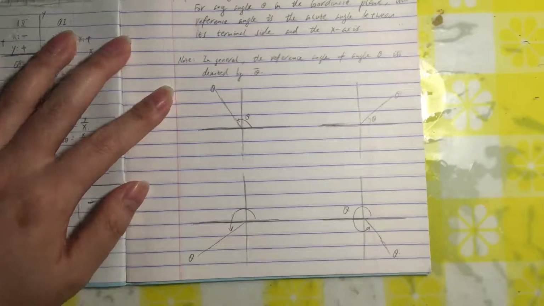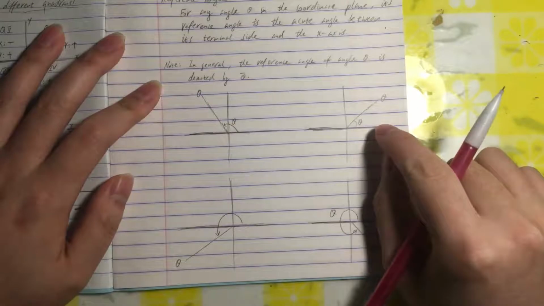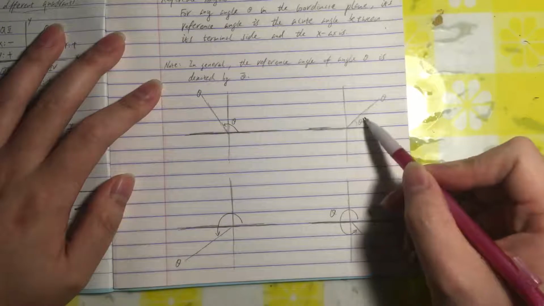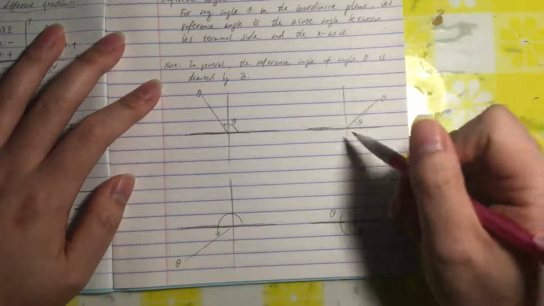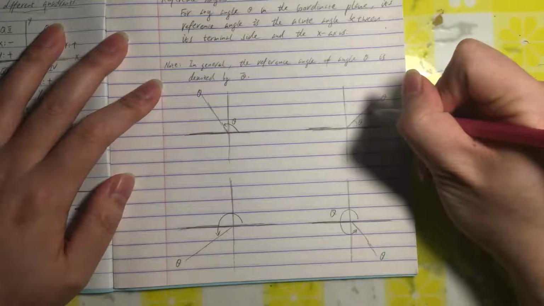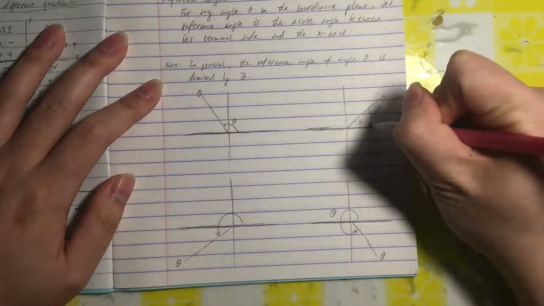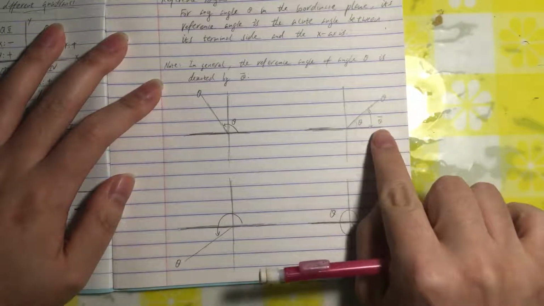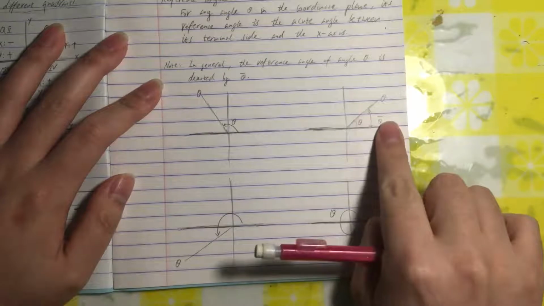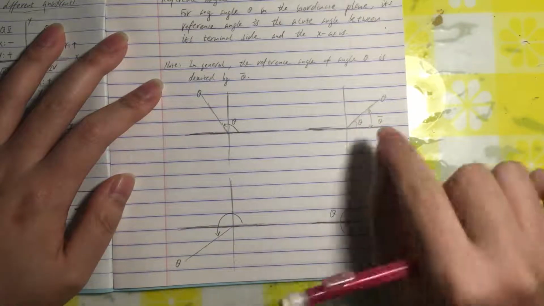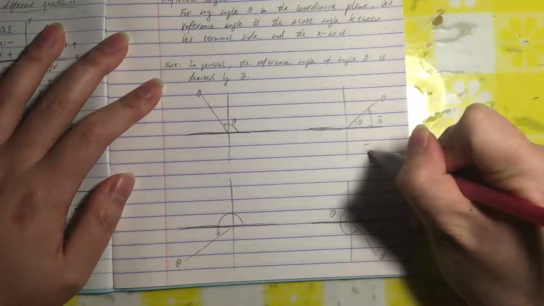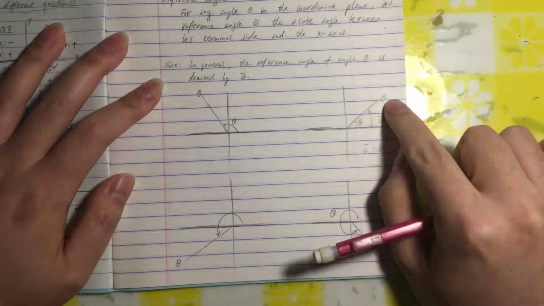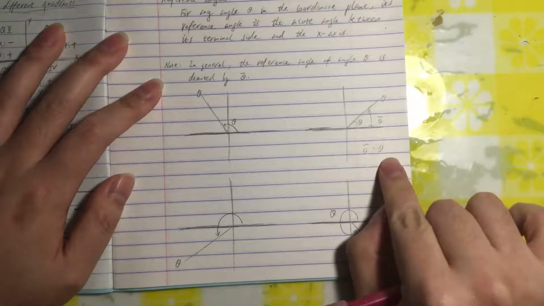In the first case, if theta is an angle in the first quadrant, that's its terminal side. Its reference angle is the angle between the terminal side and the x-axis. That's the reference angle. You can see that the reference angle and angle theta are exactly the same. So if theta belongs to quadrant 1, its reference angle is the same as angle theta itself.